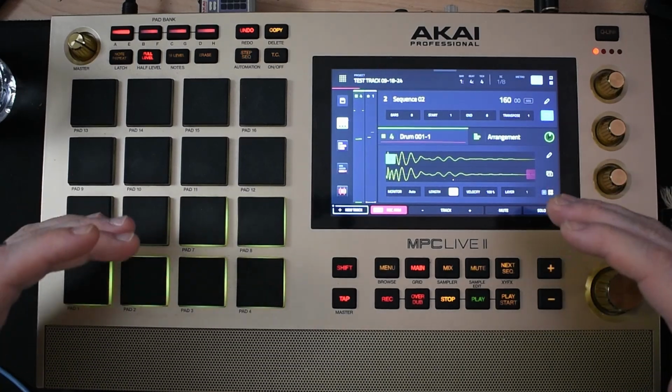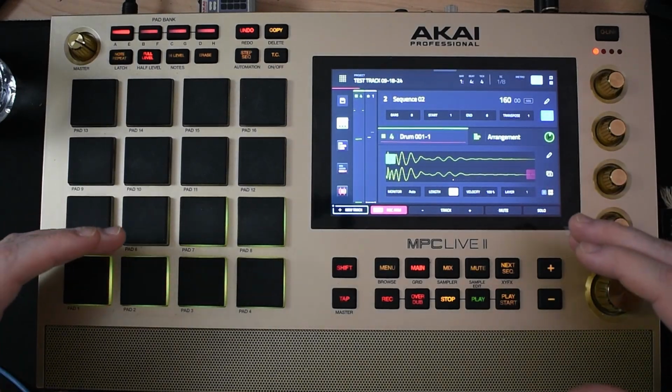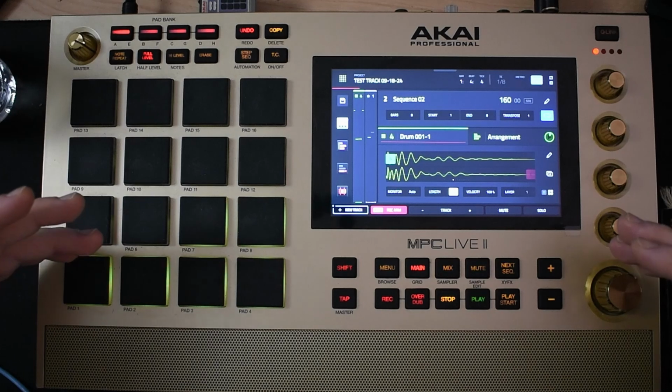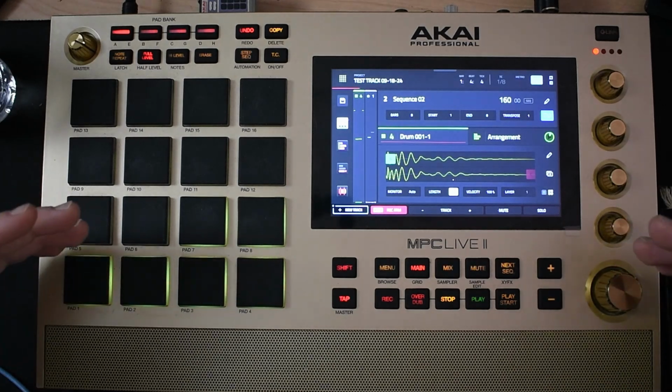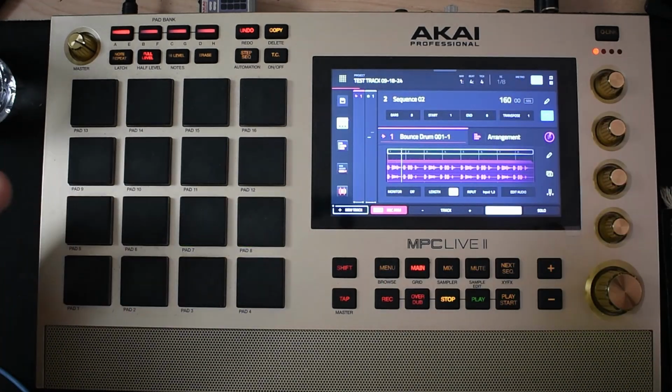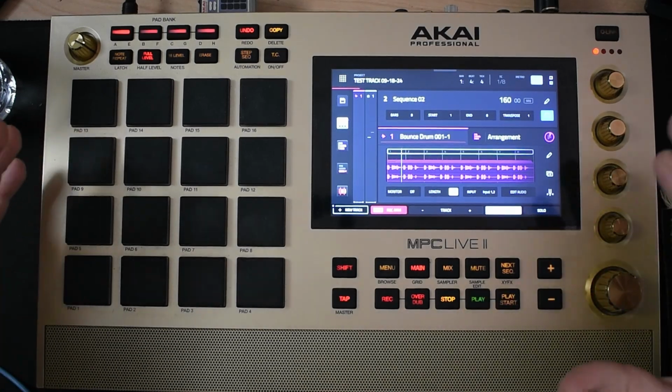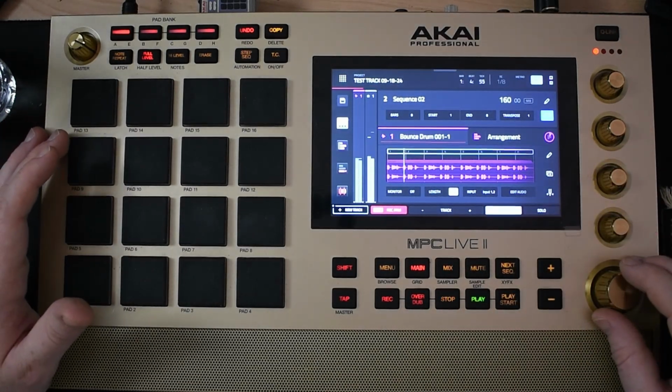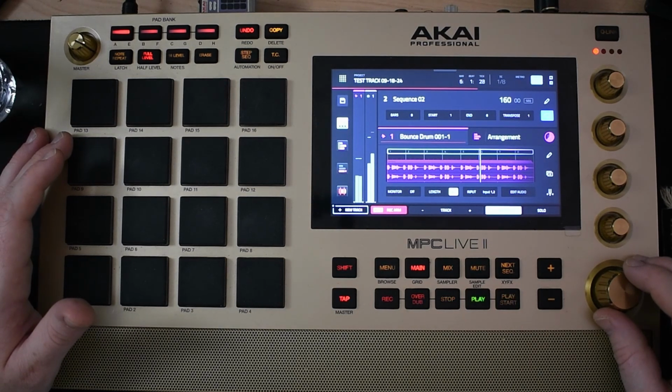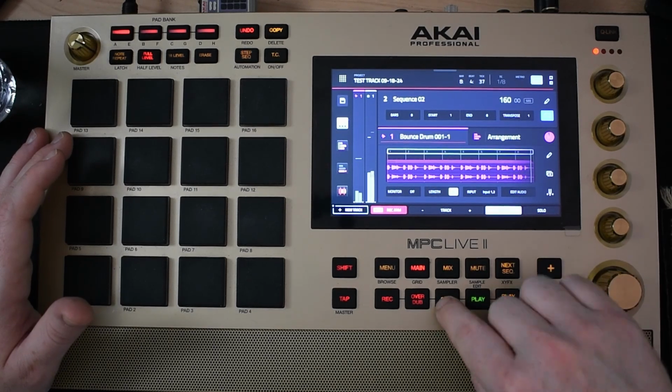I created the drum loop and then I resampled it to use it as like an audio sample within the arranger, which I'm going to go into next. This is what the beat sounds like so far. That's the sample that I chopped up and the drum beat that I made. Now let's get into the arranger mode.